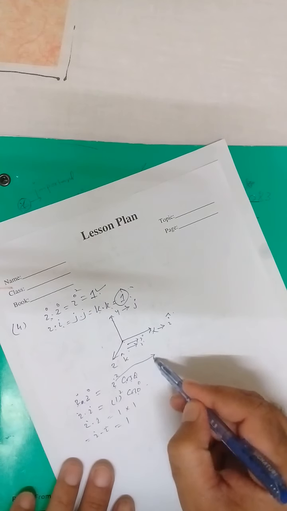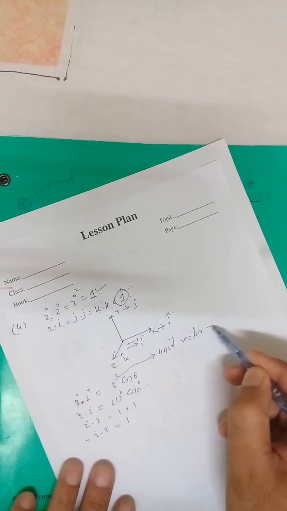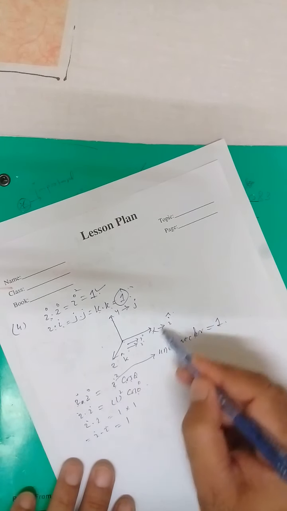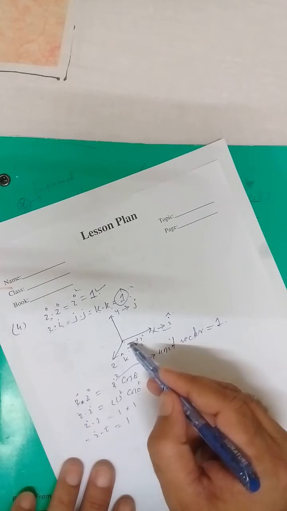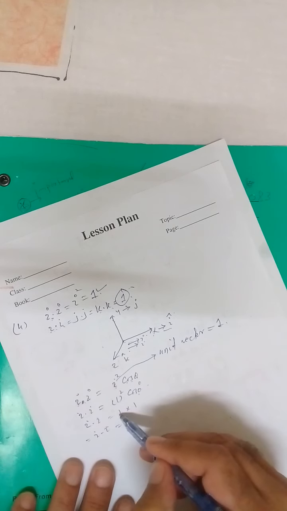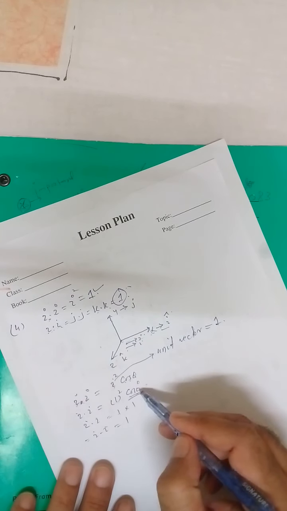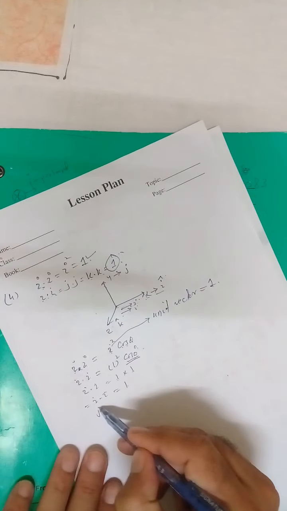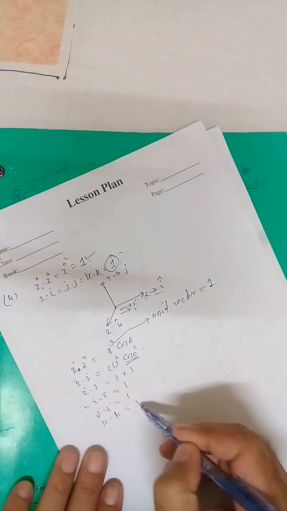So i squared is the unit vector, and a unit vector is a vector whose magnitude is equal to 1, so 1 squared. And i means along the x-axis, so both are along x, so it will be equal to 1. It means they are parallel, and when they are parallel cos 0 is equal to 1, so 1 multiplied by 1 is equal to 1. Similarly j dot j is equal to 1, similarly k dot k is equal to 1.